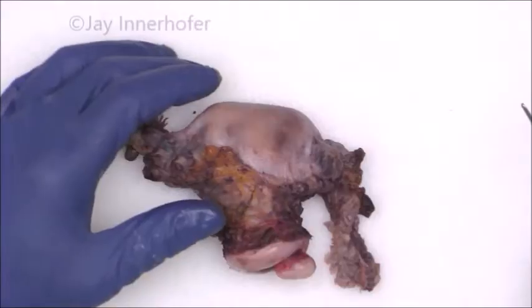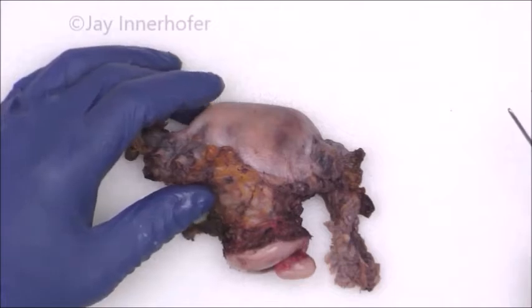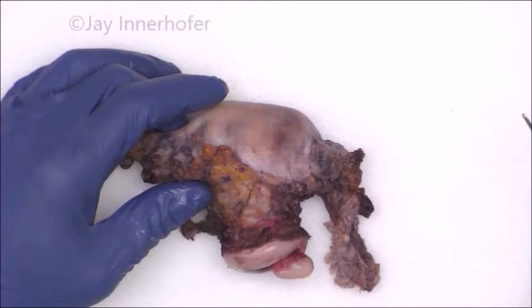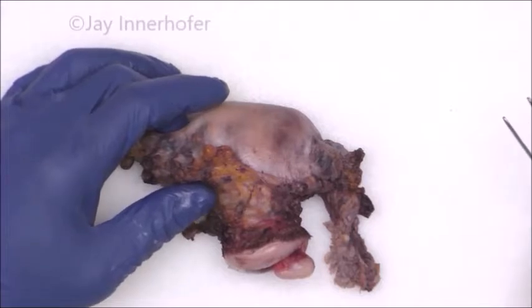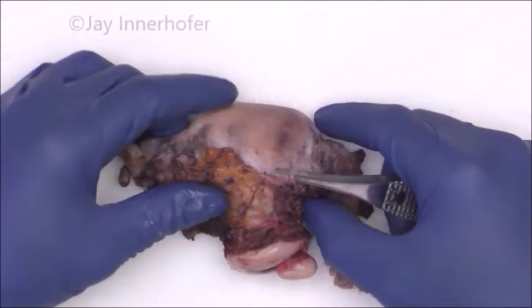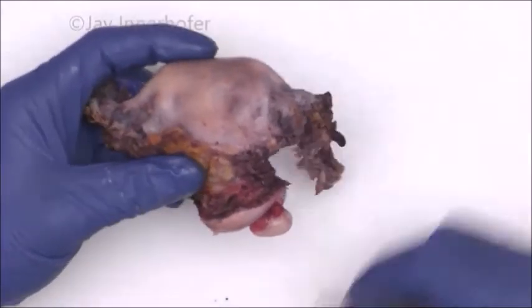This is a grossing tutorial video on how to process a uterus with bilateral attached adnexal structures for a cancer outside the uterus. So this is not a cervical cancer case. This is not an endometrial cancer case. This is not an adnexal cancer case, but it is a cancer not within the uterus.